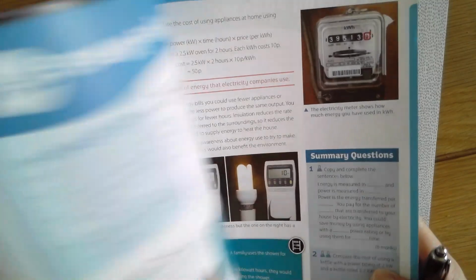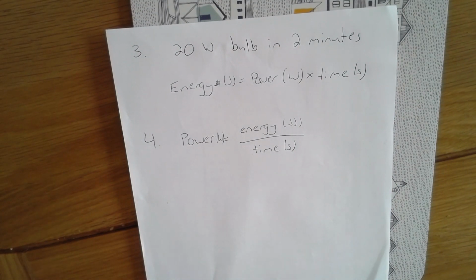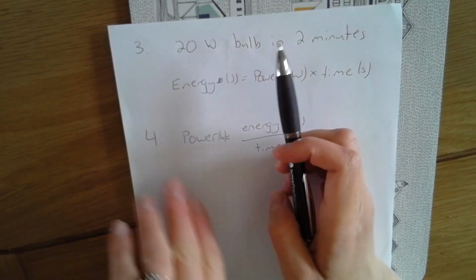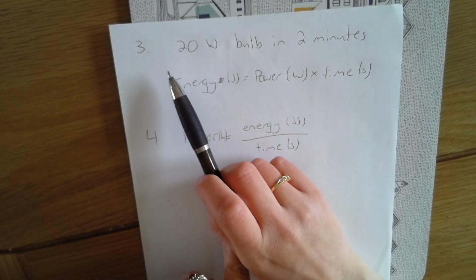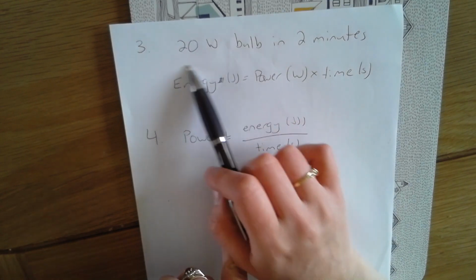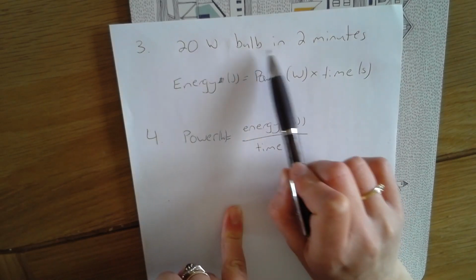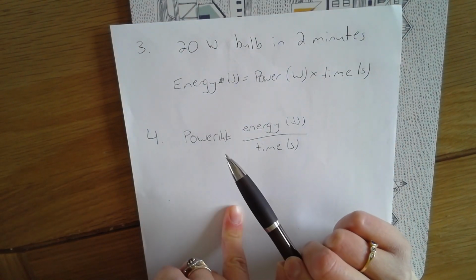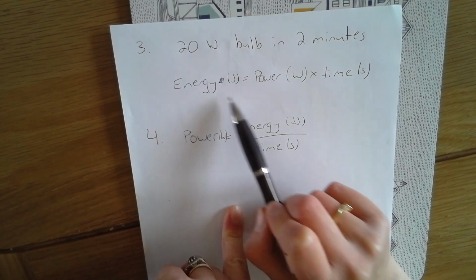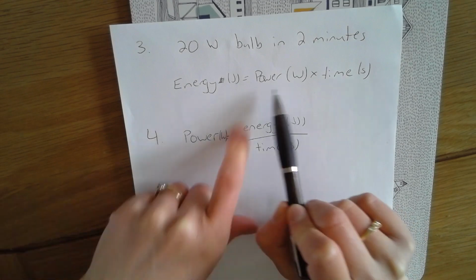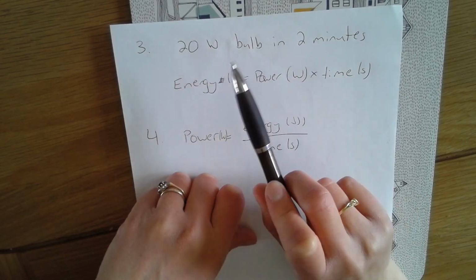Then on the worksheet, there were some questions, some calculations. I'm going to go through an example of one similar to question 3 and one similar to question 4. So in question 3, it gives you a power of a bulb. So in my example, I'm using a 20 watt bulb, and it's being used for 2 minutes, and it wants to know how much energy it is using. So they give you this equation, and the first thing you need to do is to substitute power and time for the numbers you have in the question.